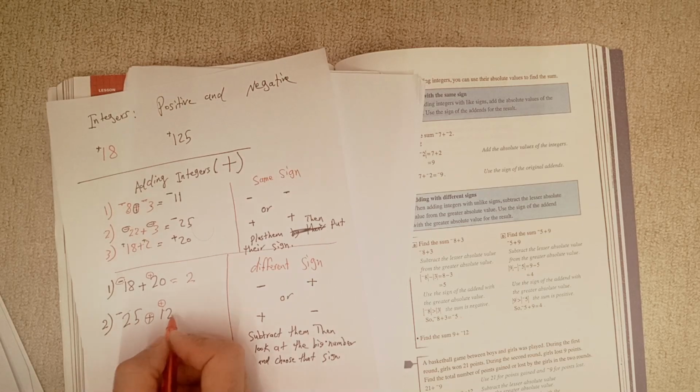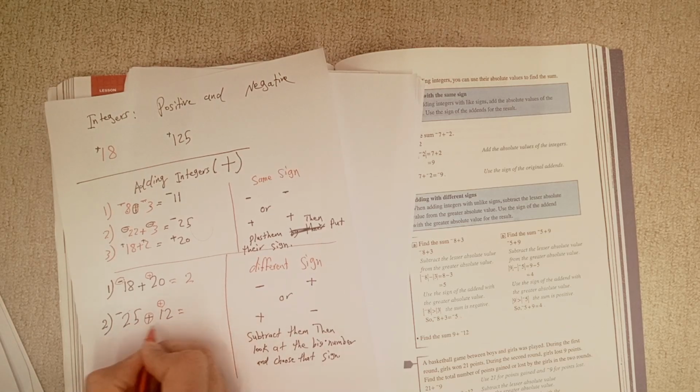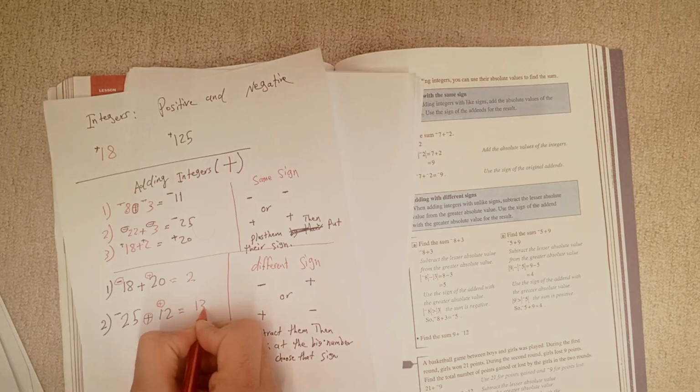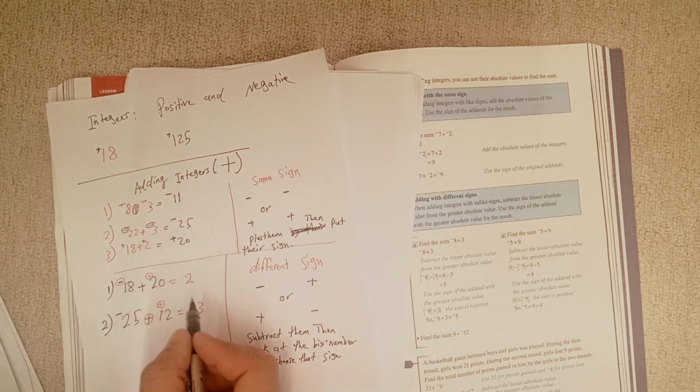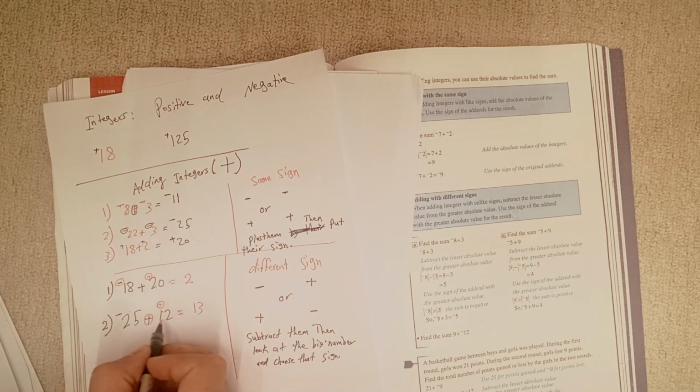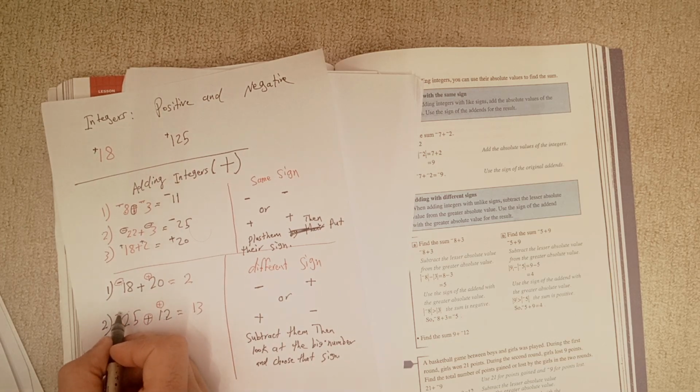It's gonna be 13. Then what do we do? Do not stop here, because you have to decide whether our answer is negative or positive. Look at the big number, 25 and 12. Which one is bigger? 25. So choose that sign. So it's gonna be negative 13.